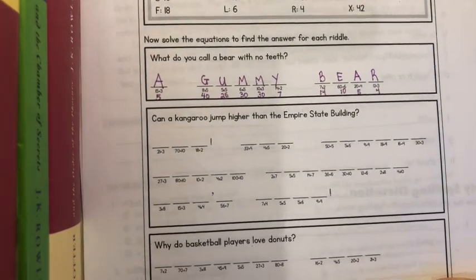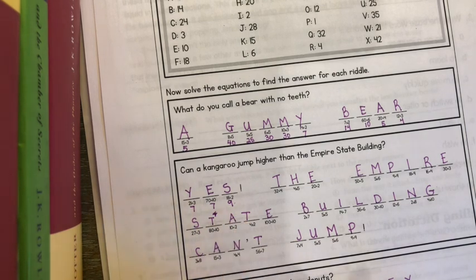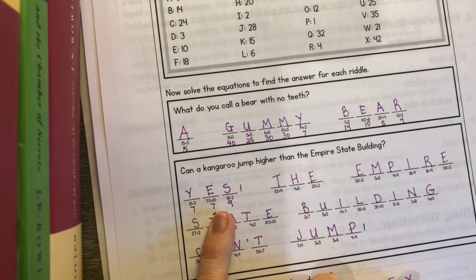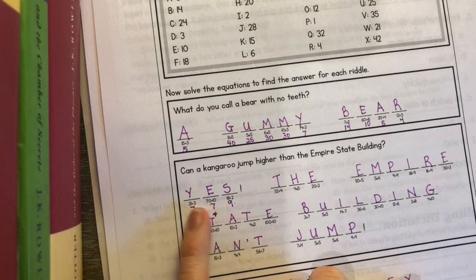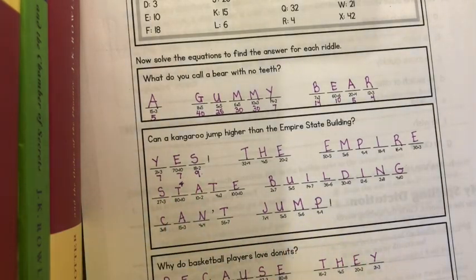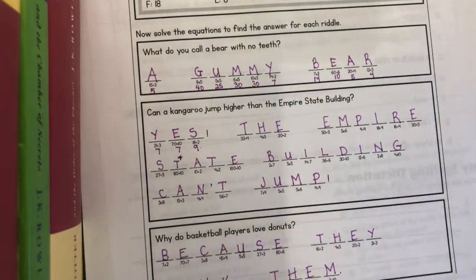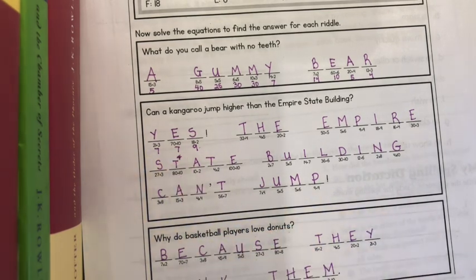So the quick solution. Okay, so I was going over the solution for this, and you guys might have realized there is an error here, because if you did this one properly, according to the rules, it would be YZS, which isn't a word, but you can forgive the person who made this for her mistake, because she makes a lot of really wonderful resources, and sometimes we make mistakes. So the top one, what do you call a bear with no teeth? A gummy bear. The second one, can a kangaroo jump higher than the Empire State Building? Yes.